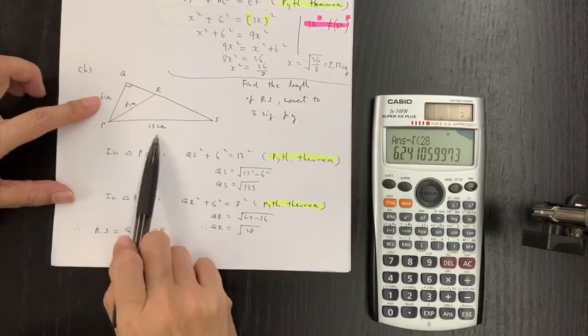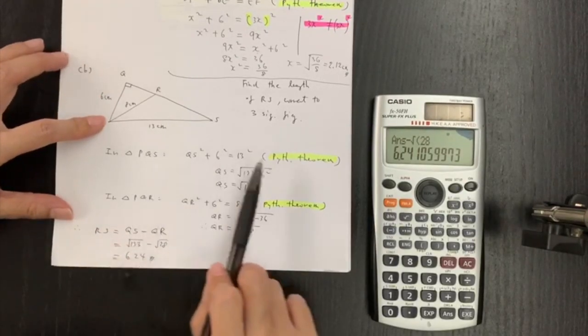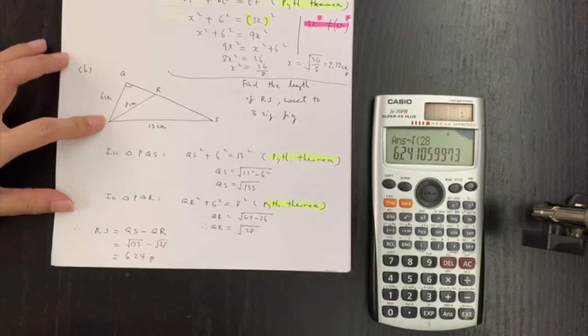Okay, so one more thing to remind you, Pythagoras theorem only applies to a right-angled triangle. All right, if it is not a right-angled triangle, we can't use Pythagoras theorem.